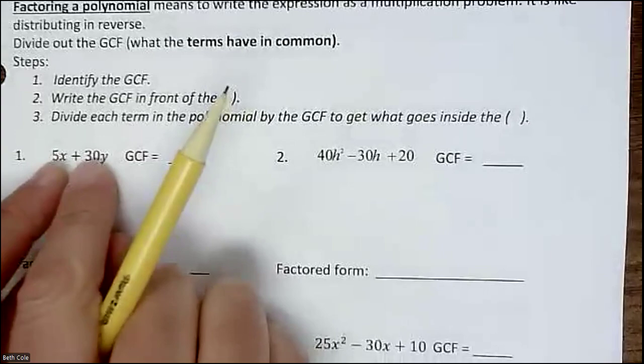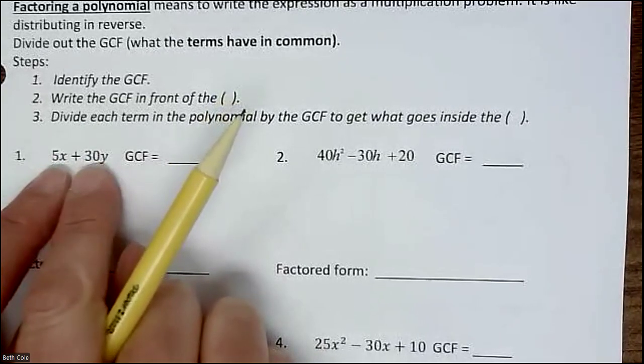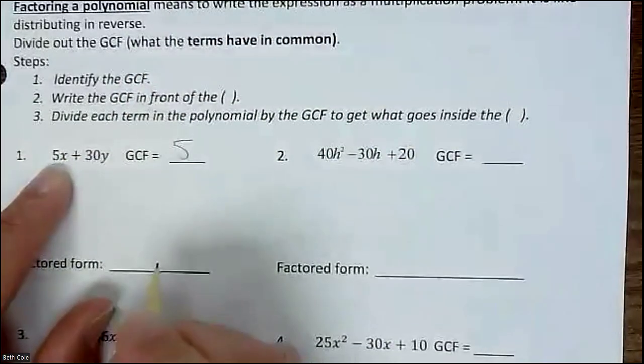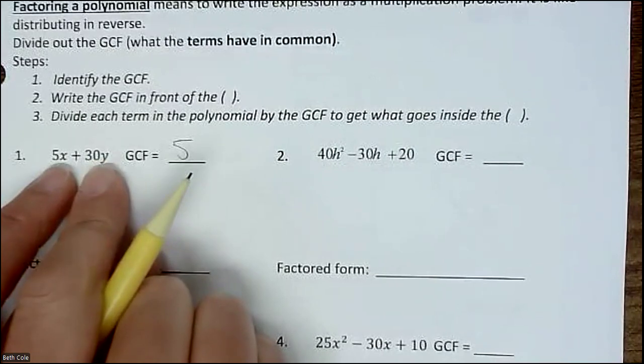So look at these two. You have a 5 and you have a 30. What can you divide out of both of them? 5. Good job. Now, do they share an x in common? Do they both have an x? No, so you can't take x. You can't take it if it isn't there.